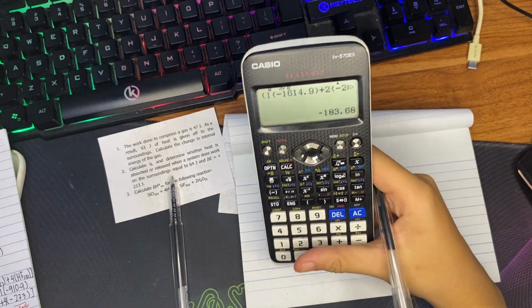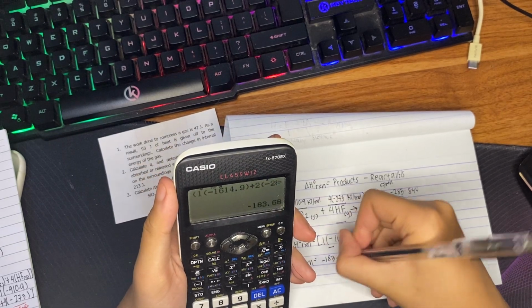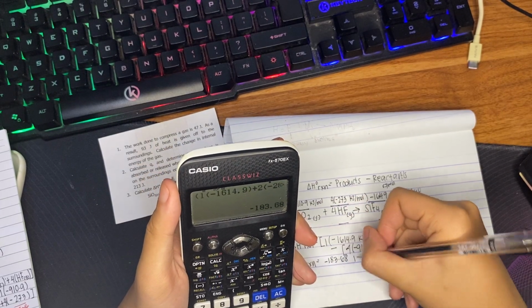So according to the calculator, my final answer is negative 183.68. The unit is kilojoules.